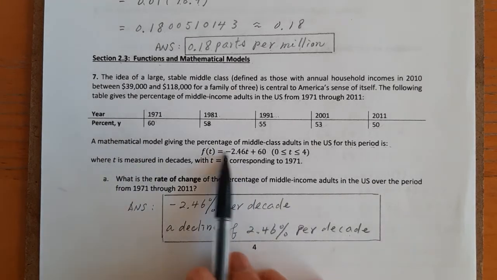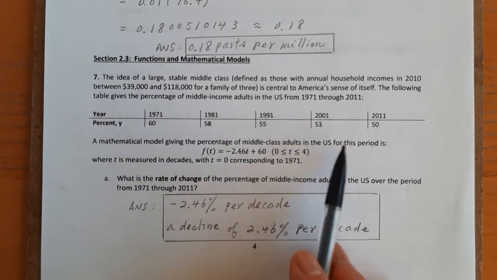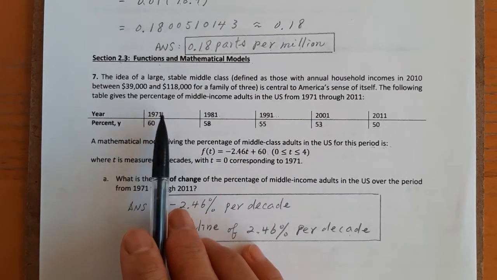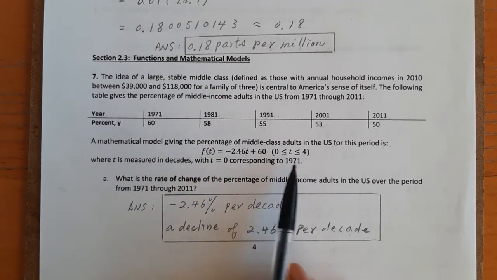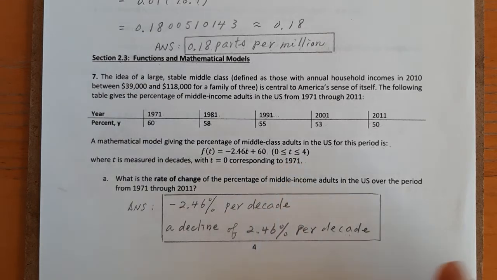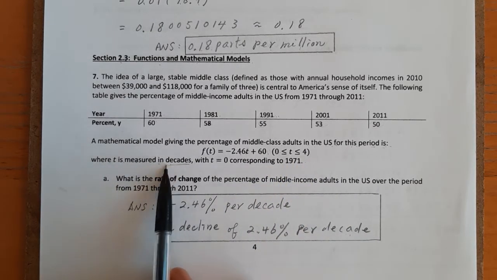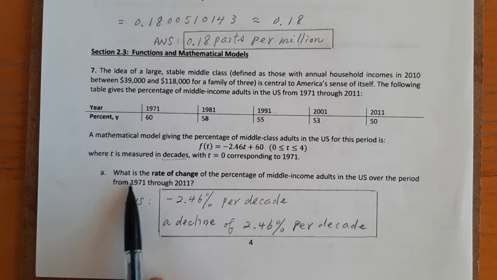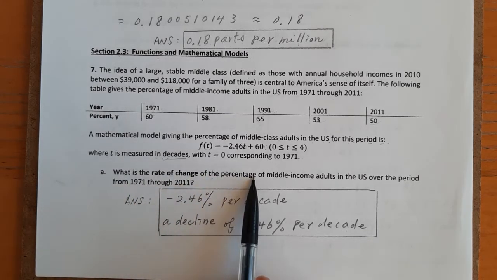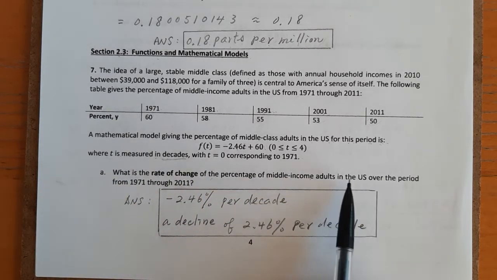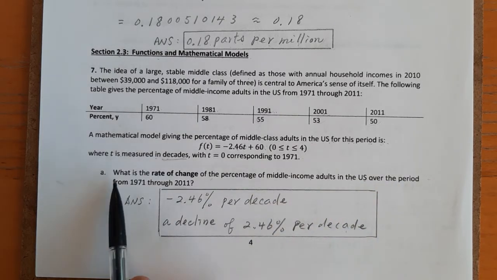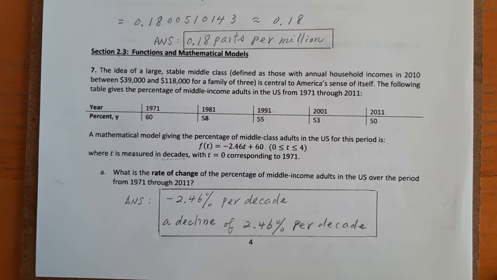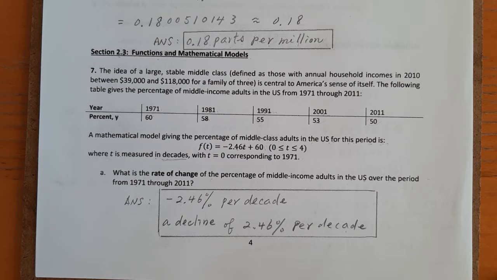This is the linear model, the mathematical model giving the percentage of middle class adults in the U.S. for this period, and t equals 0 corresponds to 1971. T is measured in decades. One decade is 10 years. So A, what is the rate of change of the percentage of middle income adults in the U.S. over the period from 1971 through 2011? What's the rate of change, which is the slope?